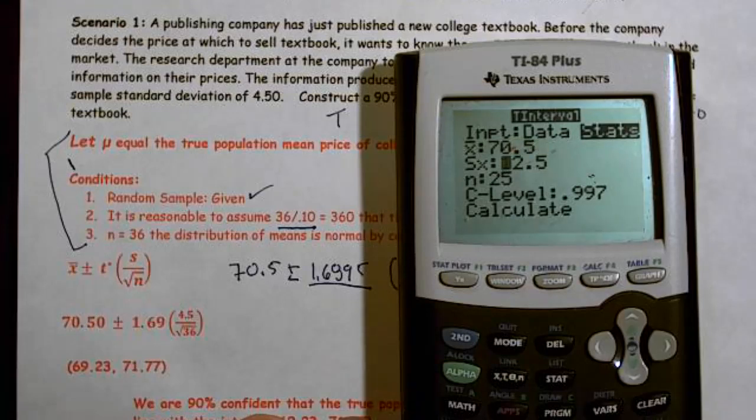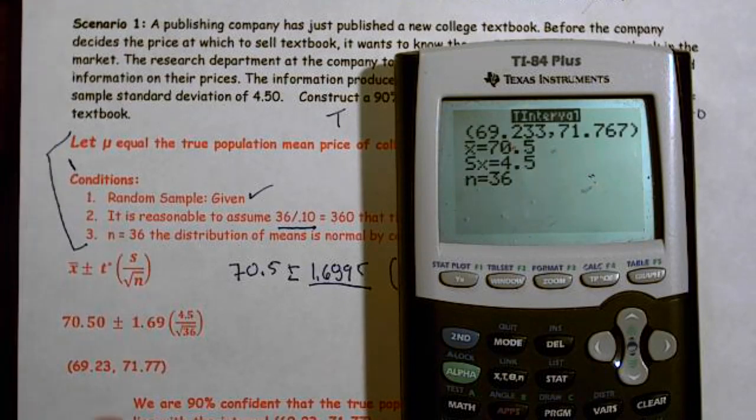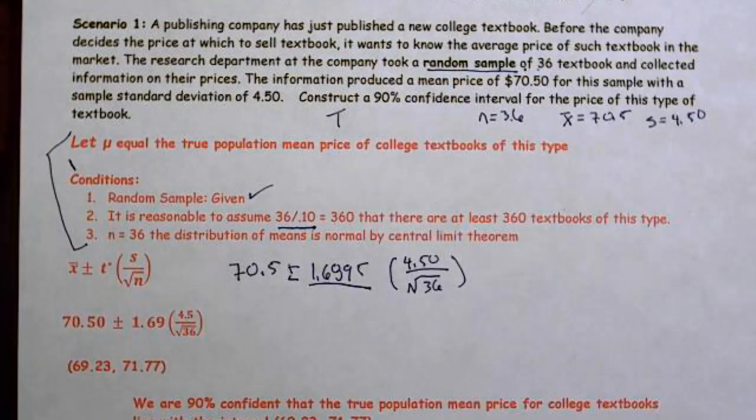In this case, my mean was 70.5. My standard deviation was 4.5. My sample size was 36, and I wanted a 90% confidence level, so 0.90. And I get 69.23 to 71.77. So now I've done all my computation work.